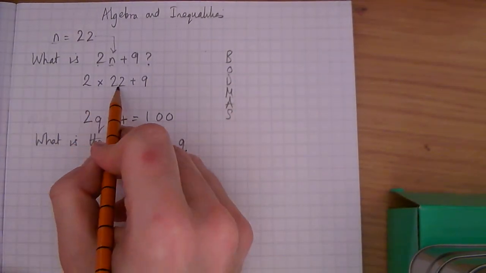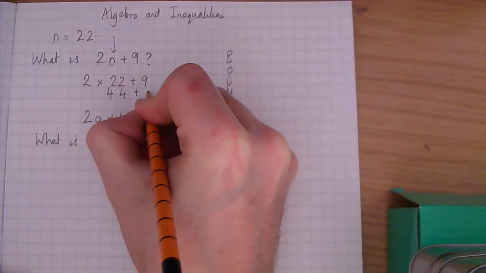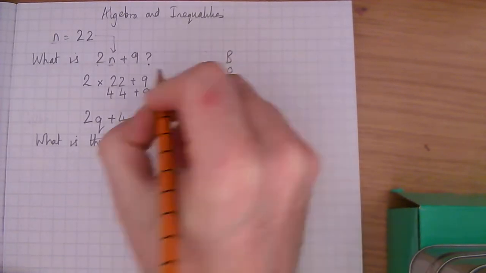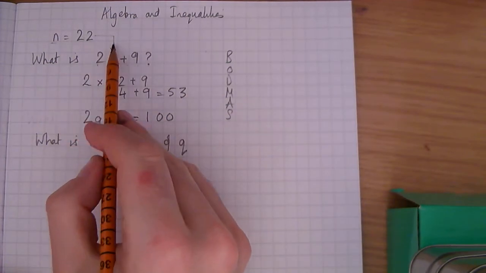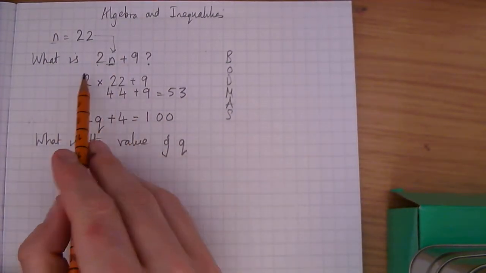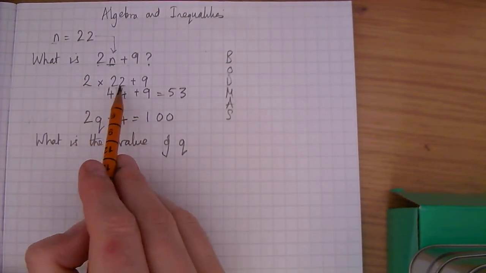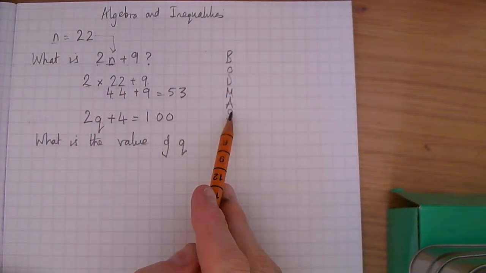So we do 22 times 2 is 44. Bring this down. Add the 9 is 53. So that's how we do substitution. Putting in the 22 to the number sentence. So we did 2n, which is 2 times n, so 2 times 22 add 9. 22 times 2 is 44, add the 9 following BODMAS.